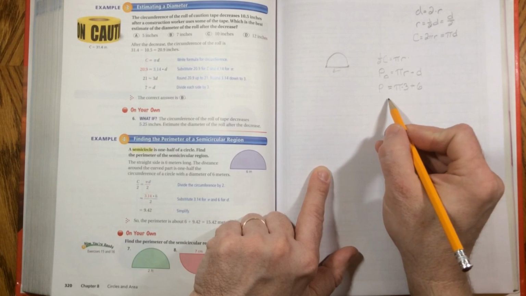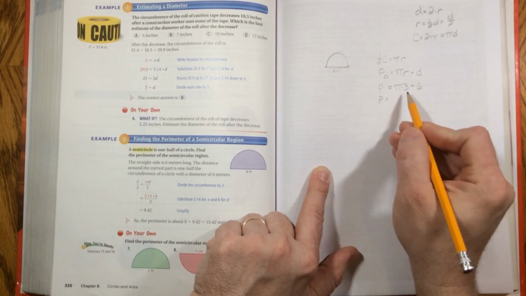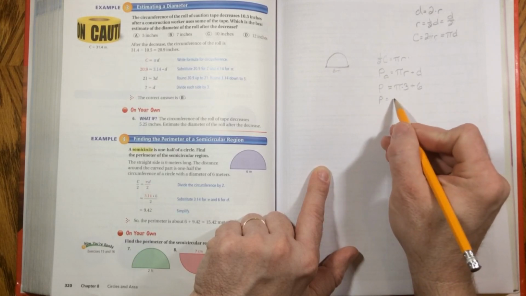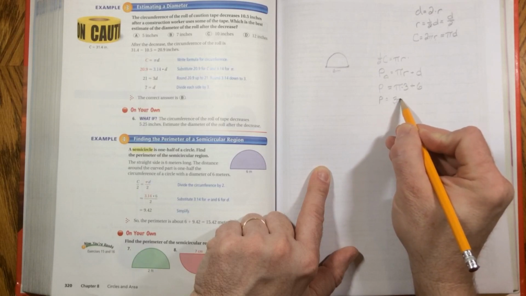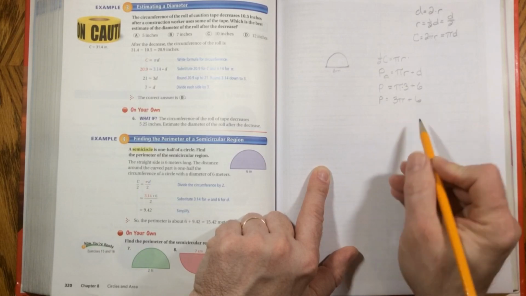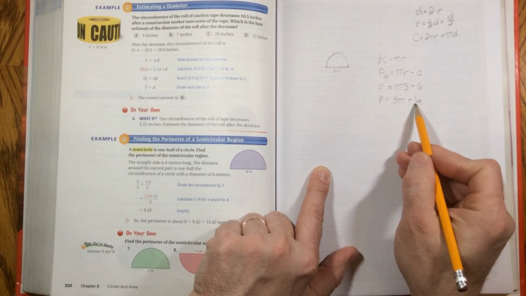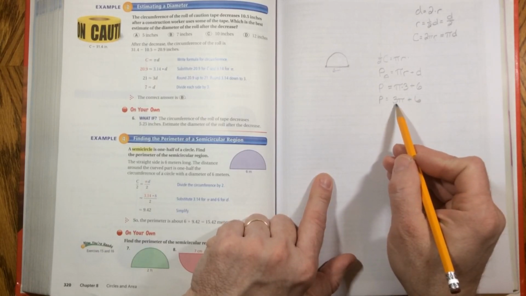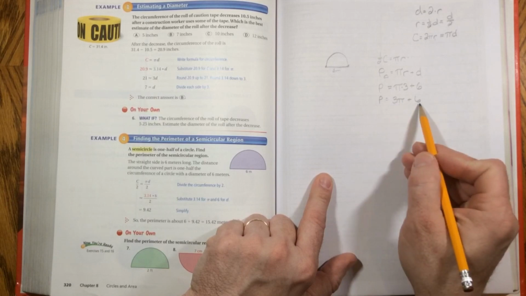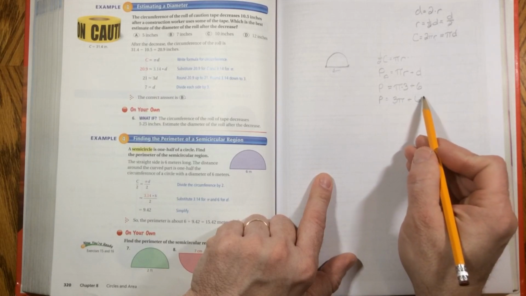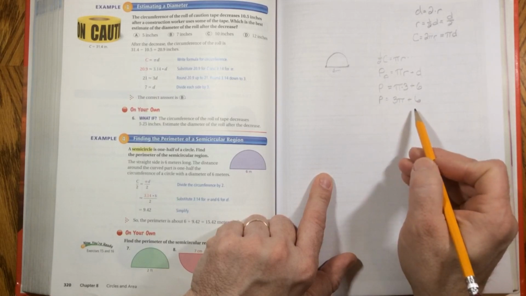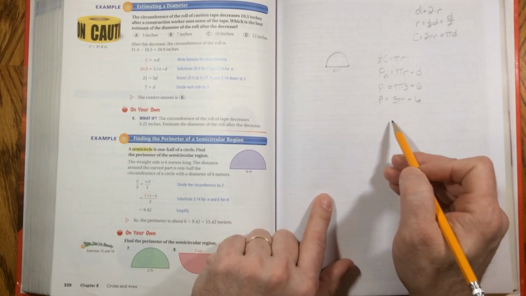Well, I have to clean this up a little bit. Perimeter equals, remember I turned this around, pi times 3 is 3 pi plus 6. And what do I get when I add these? That's right, I can't add these. These are unlike terms. I have a pi term and a constant. It doesn't have a pi variable on the end here, okay?